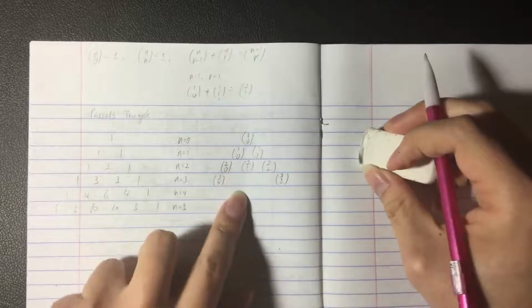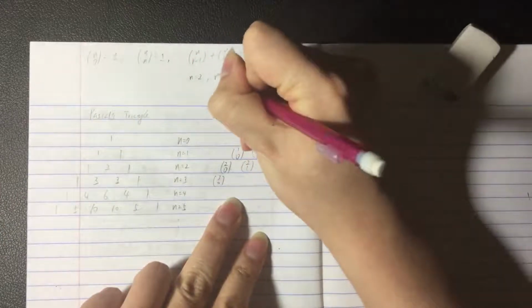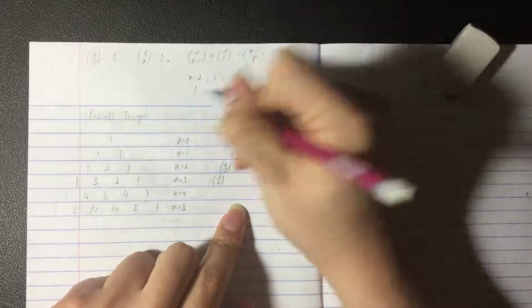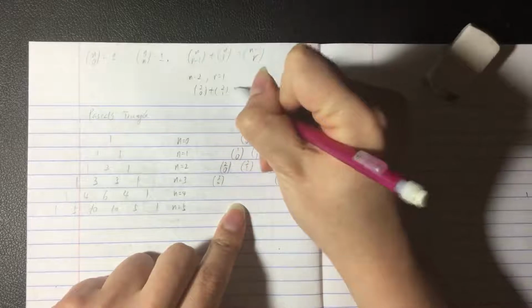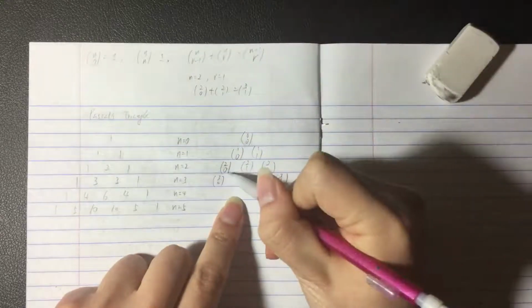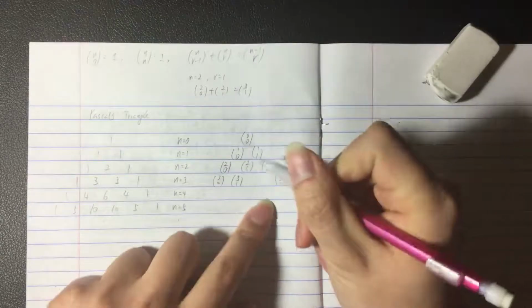Using the same theorem, if I treat n as 2, r as 1, I have 2 choose 0 plus 2 choose 1 equal to 3 choose 1.